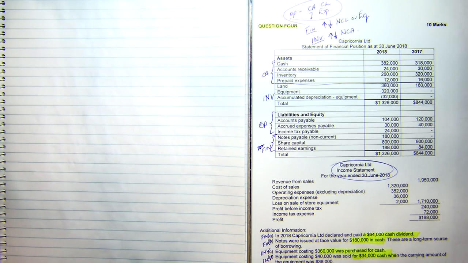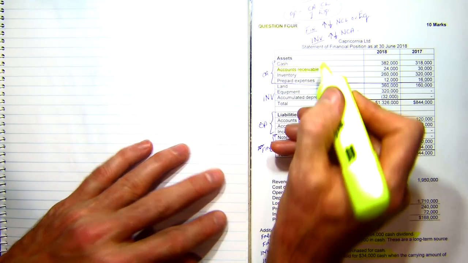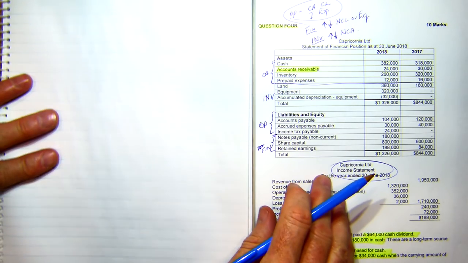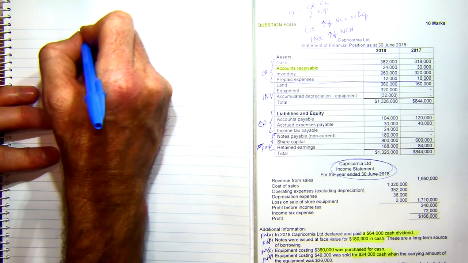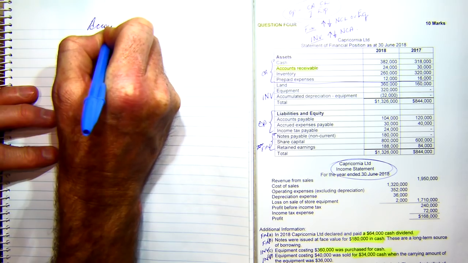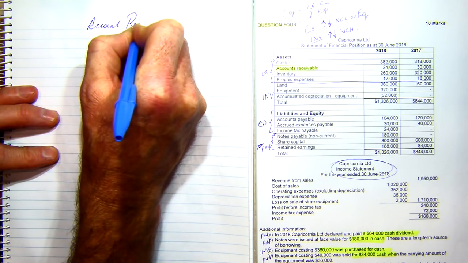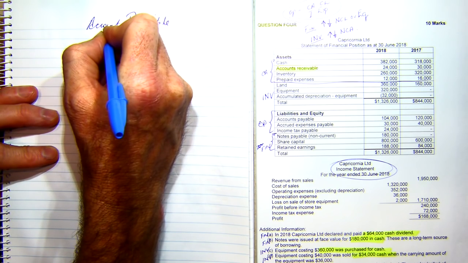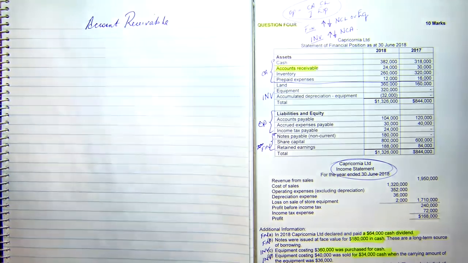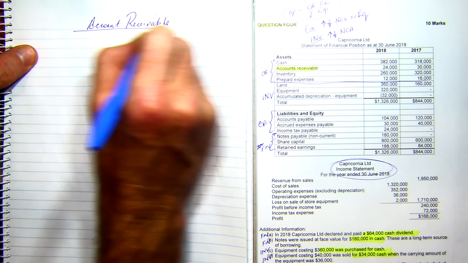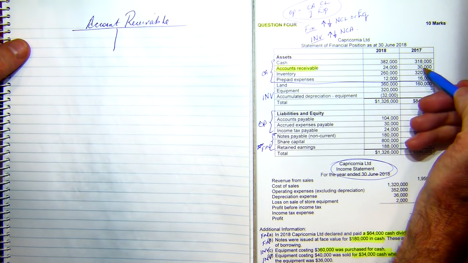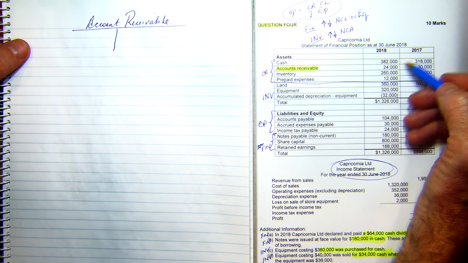And the first one I'm going to look at is my accounts receivable. I've got an opening balance in my accounts receivable of $30,000 and a closing balance of $24,000.